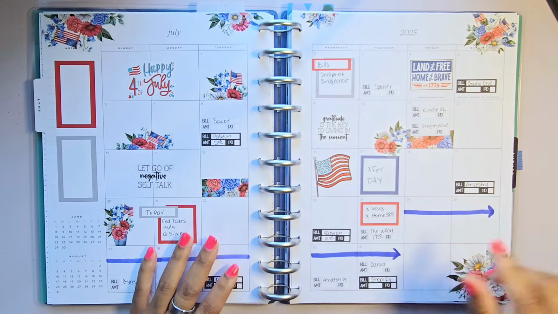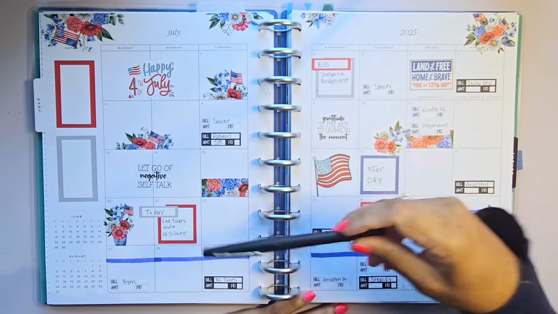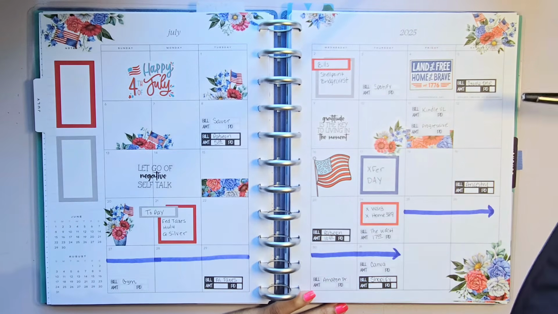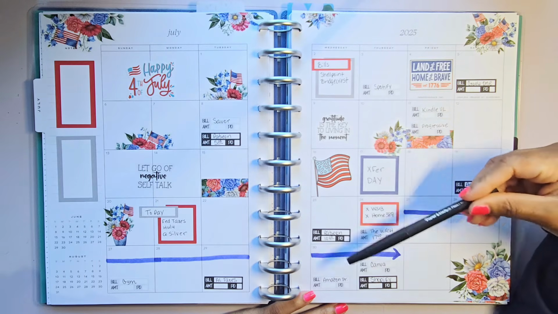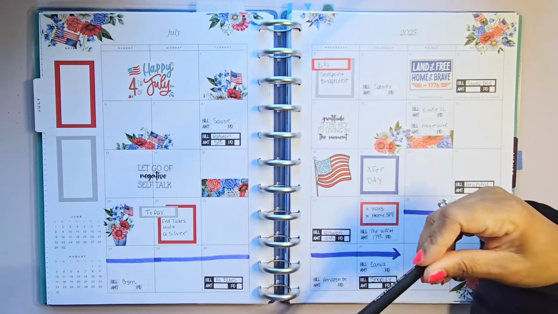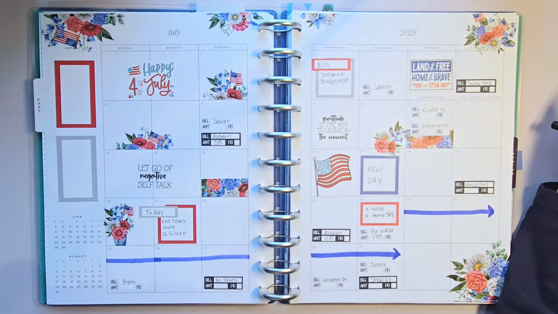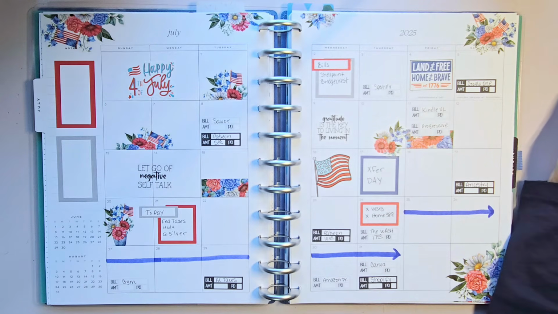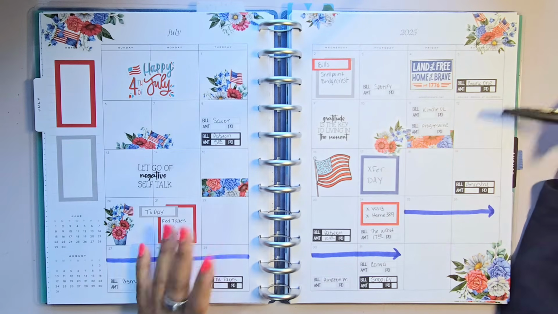What I do in my budget monthly, I pretty much just list my bill pay dates. I use my bill pay stickers and I come in here and I put them throughout. I am not technically a monthly planner. I like to decorate my monthlies, but I don't really reference my monthlies that much. I probably use my monthlies more in my budget planner than anything else. So that's how I have set this up.